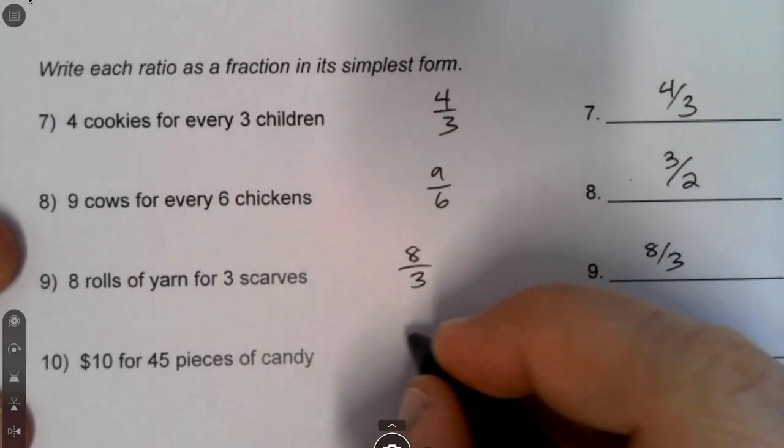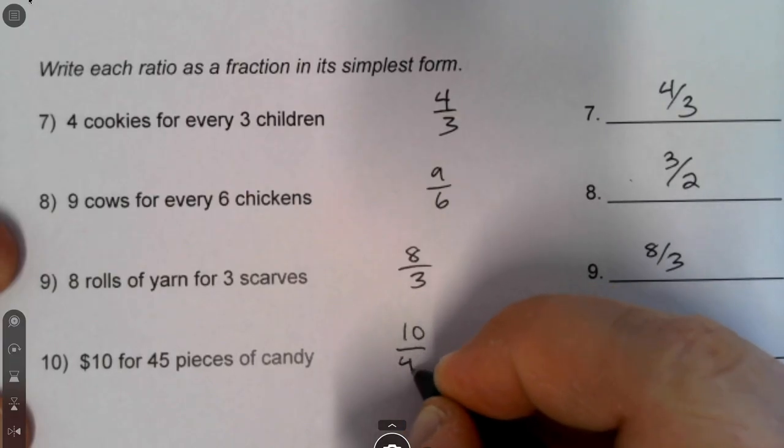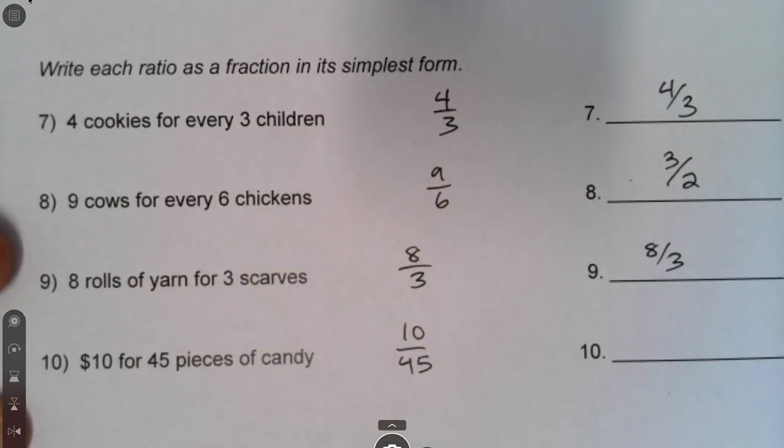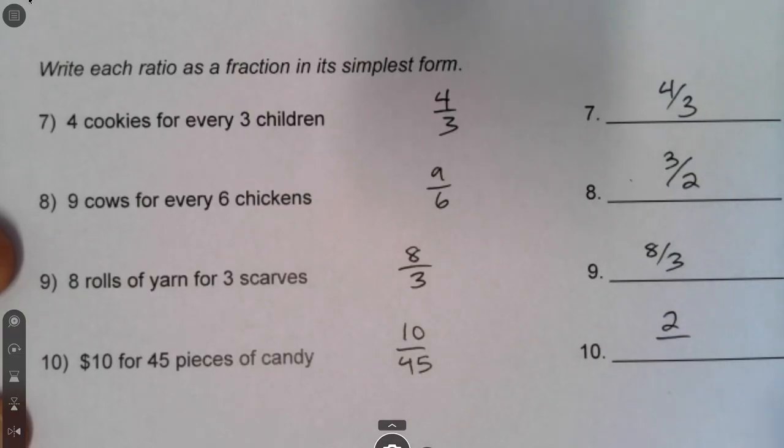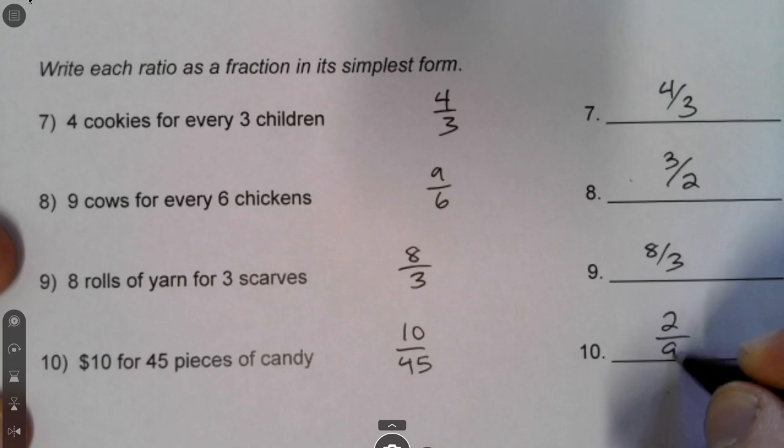For number 10, it says $10 for 45 pieces of candy. So those are both divisible by 5. You know if it ends in a 0 or a 5, it's divisible by 5. 10 divided by 5 is 2. 45 divided by 5 is 9.